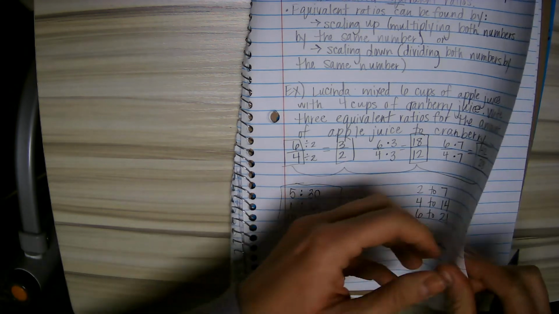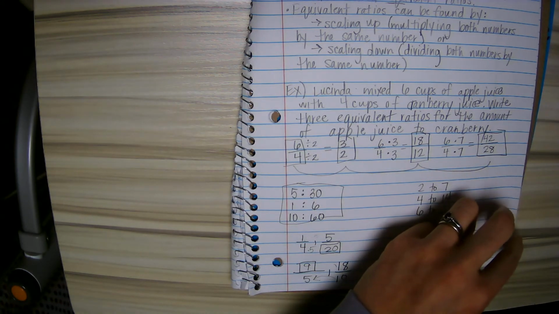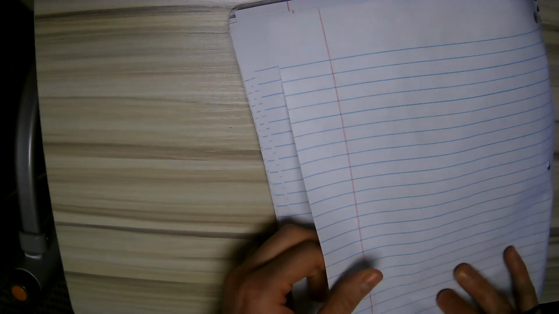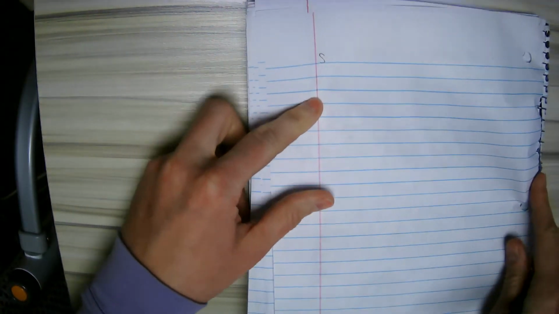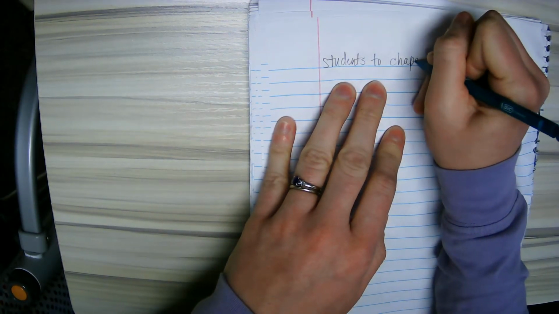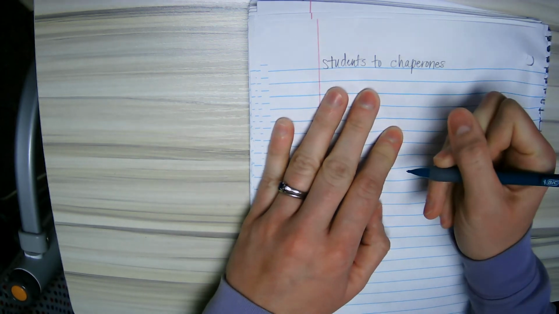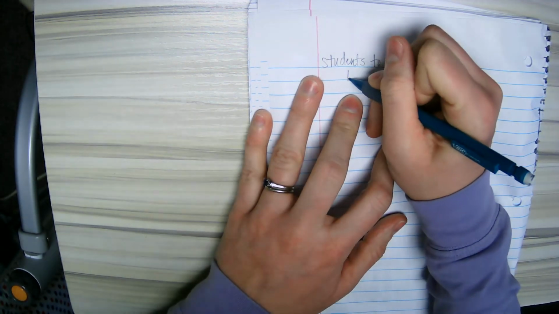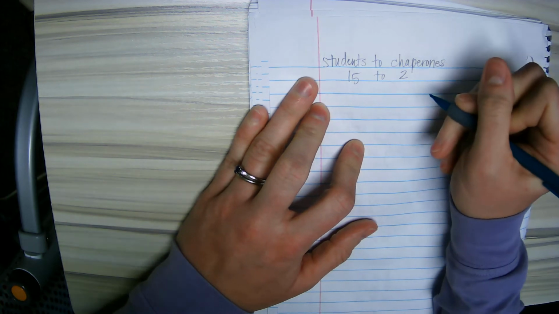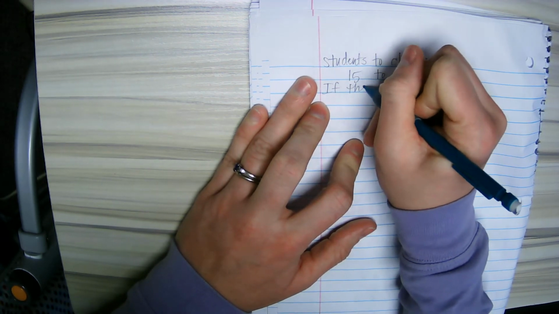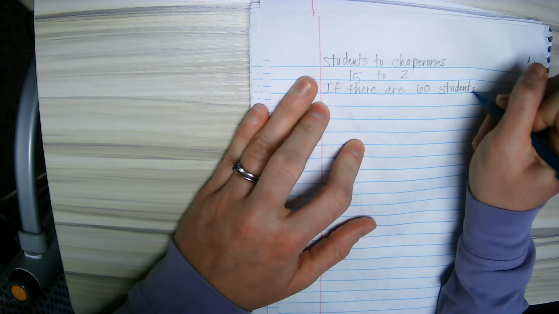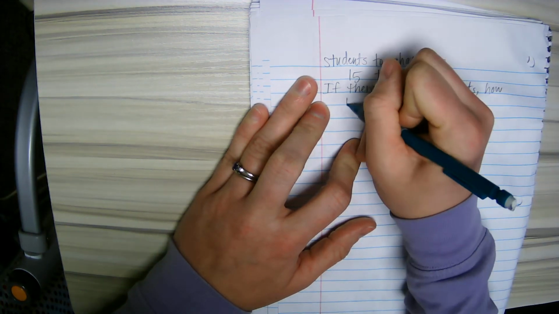So if we're looking at some real applications of this, if we had a ratio of students to chaperones, and if we said on the field trip we had 15 to 2, and we had 60 students, how many chaperones?